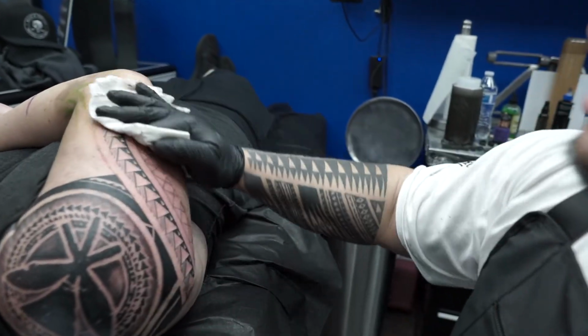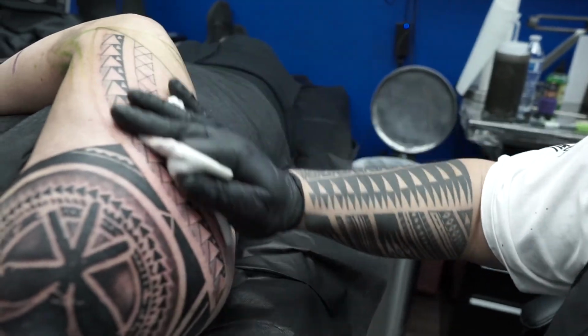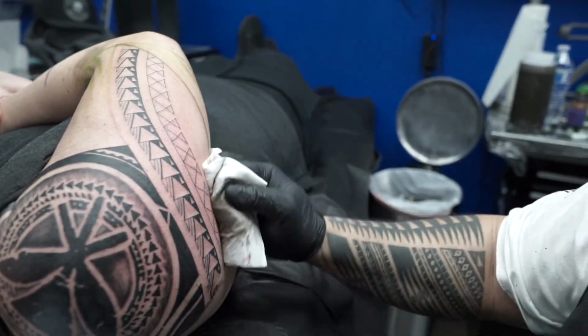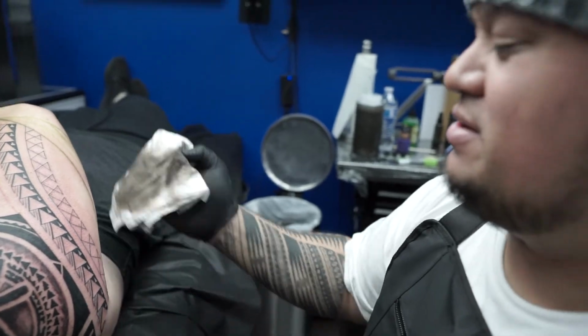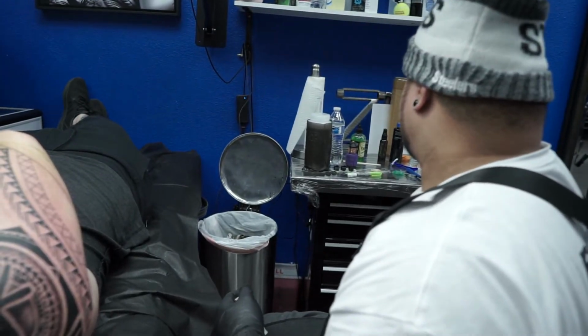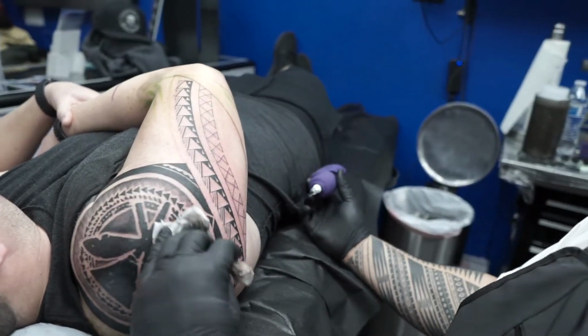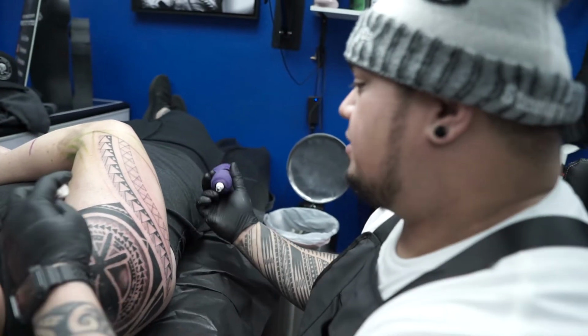Same thing with Samoans, Tongans. So it'll be taking that specific pattern and making it fit you and custom to you, that way not everybody's running around with the same.